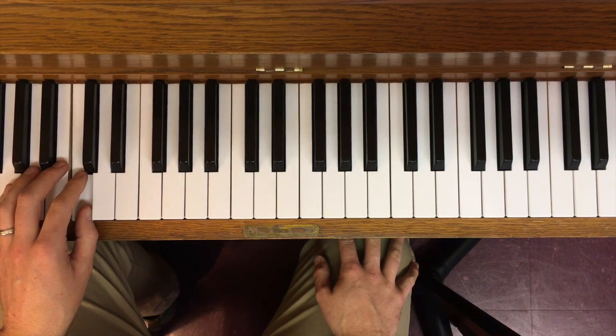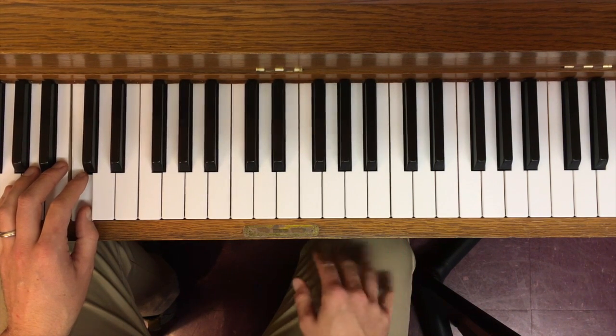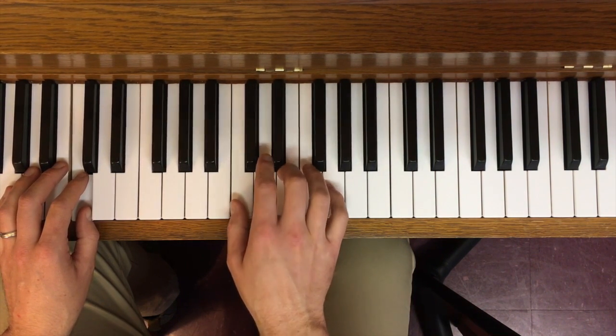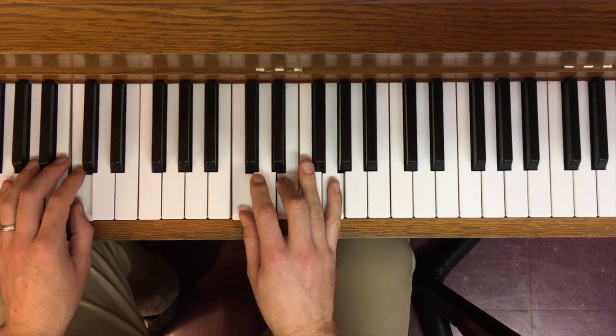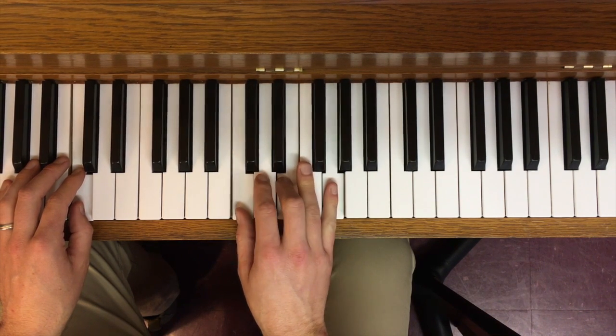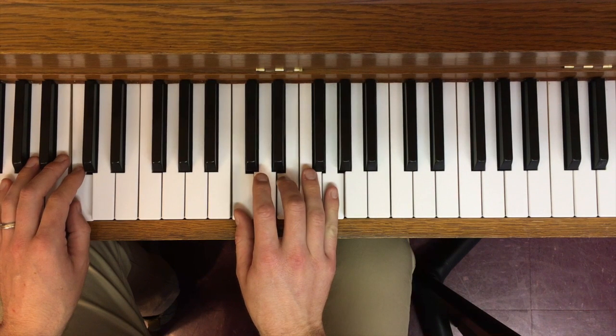I'll be playing a C bass note in my left hand, and then my right hand will start on any of the inversions of the C major triad that you want. Here I'll start just with root position. Then I'm going to go to the 5 chord in the key of C major. If you're thinking from C, count up 5 notes: 1, 2, 3, 4, 5. So I'll be going from a C major chord to a G major chord.